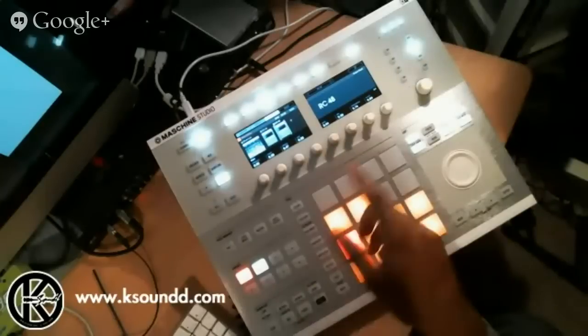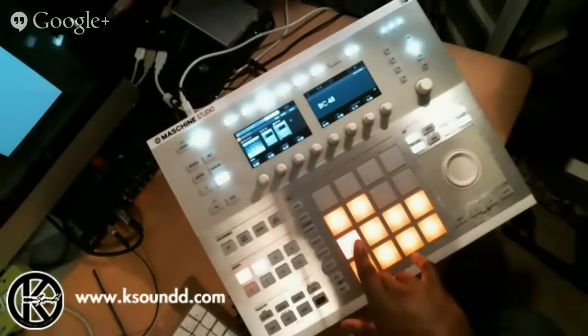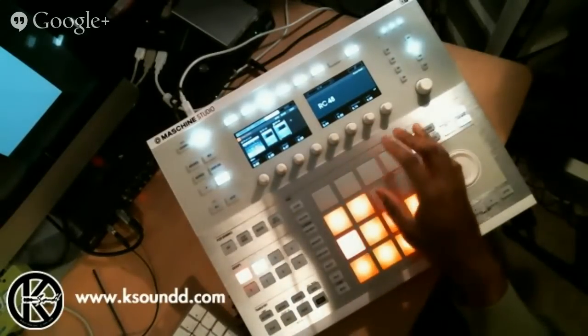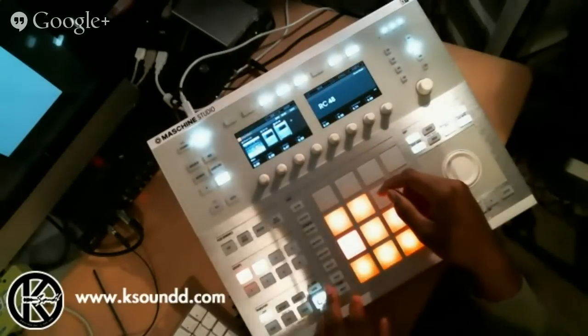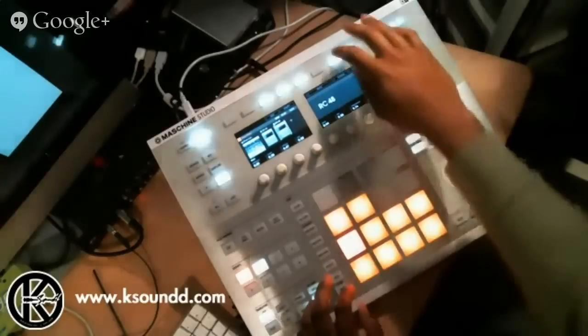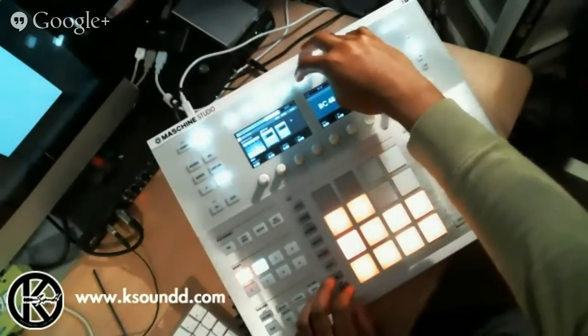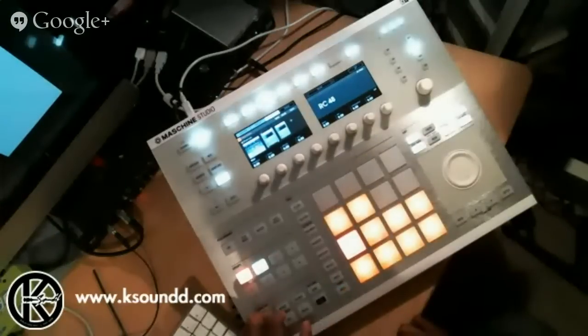Now my hat, I have 2 reverbs on here because they're doing 2 different things. And I can actually bypass. This is what it sounds like without the reverbs.